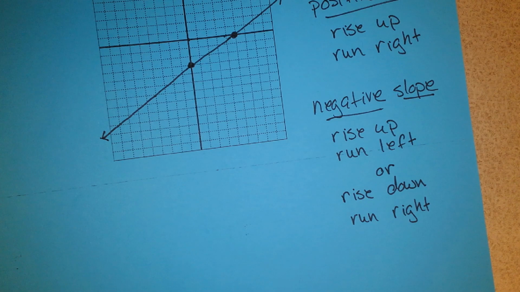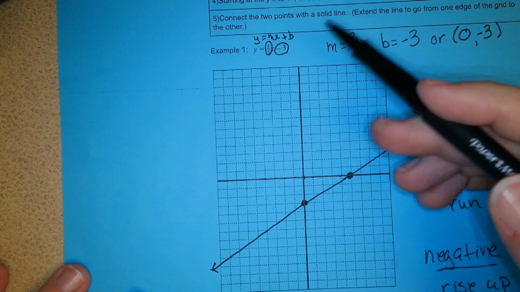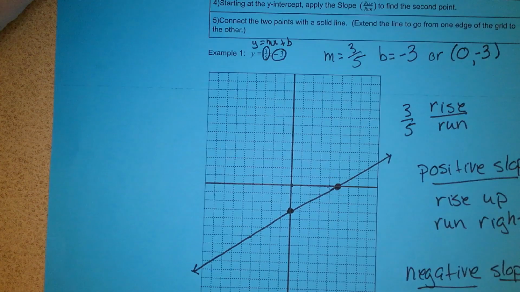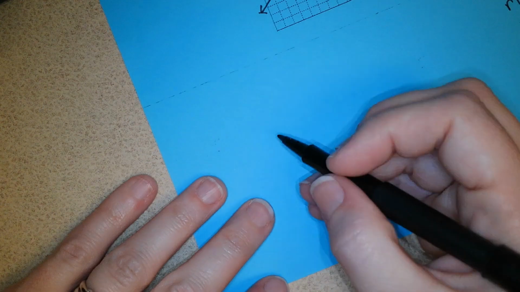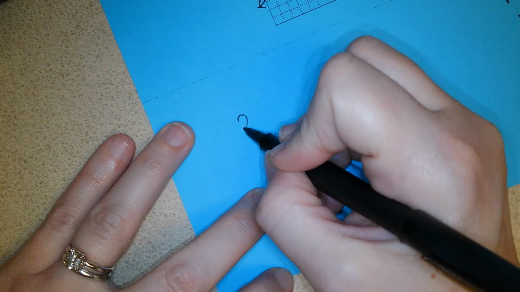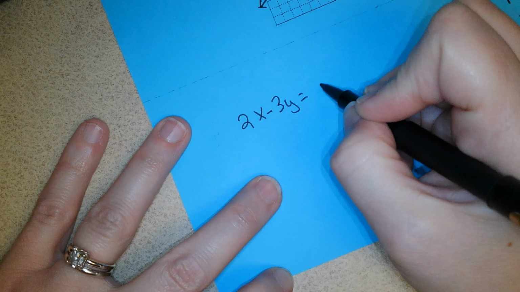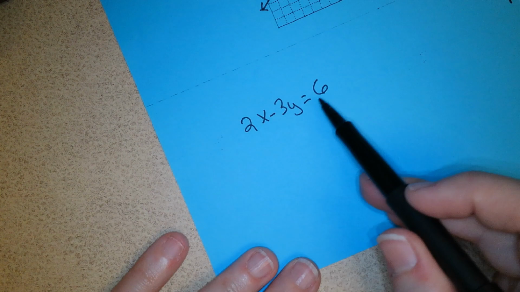points to realize. Now the second thing you need to realize is that if your equation is not in y equals mx plus b form, like this one was, then you need to solve it first to identify the slope and the y-intercept. So, for example, maybe we had an equation that looked like this: 2x minus 3y equals 6. And I want to graph this, let's say, for example.